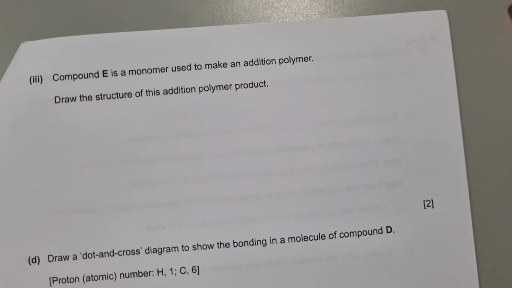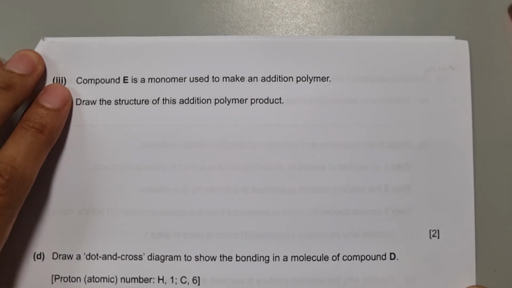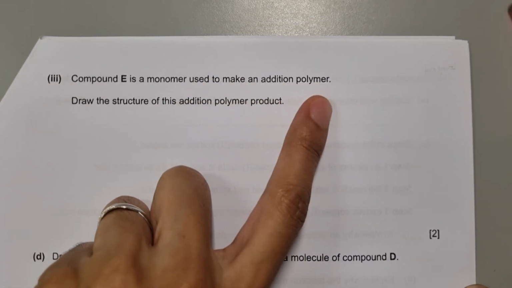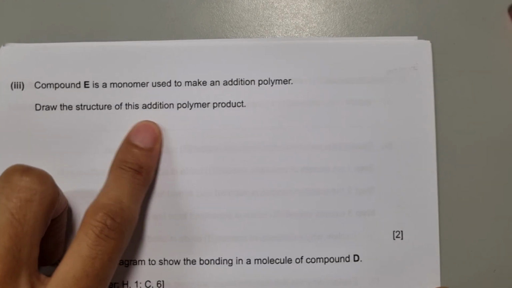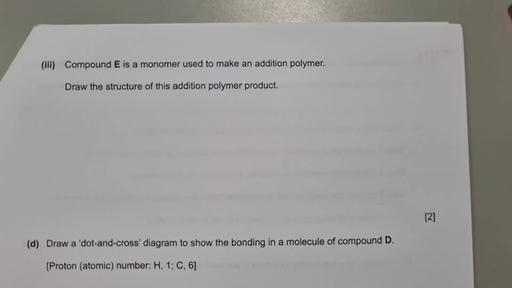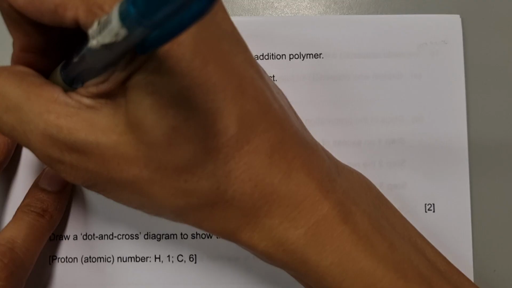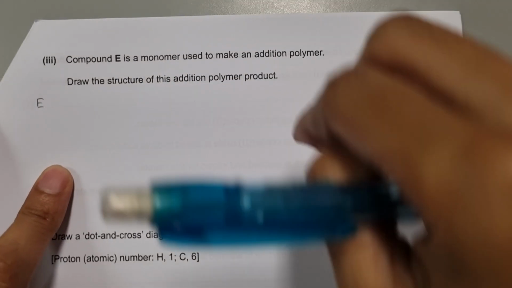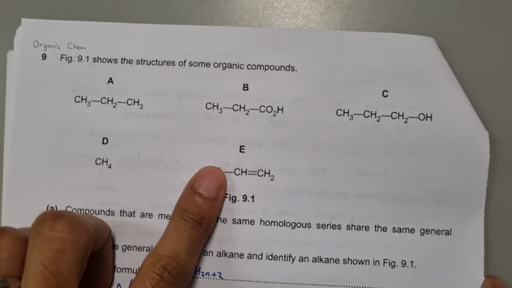Okay, next, compound E is a monomer used to make an addition polymer. Draw the structure of this addition polymer product. So this one I will use my pencil. We need to look at E first. I'll do the working, I'll show you the answer later. E is this one.